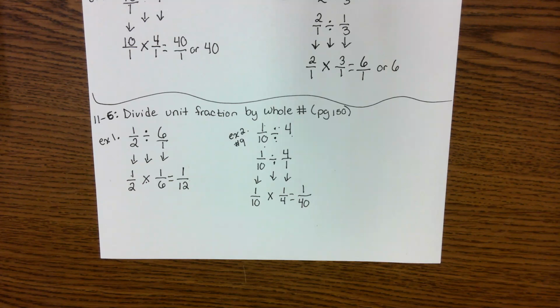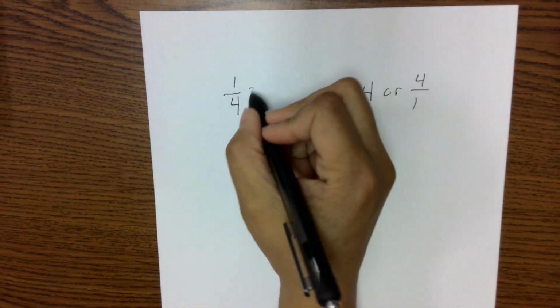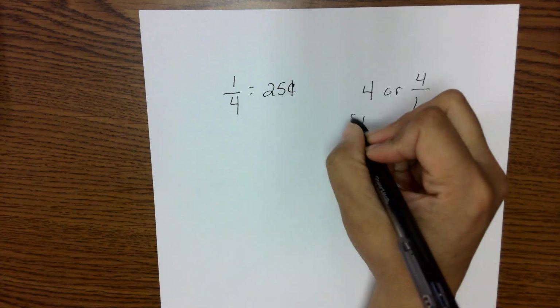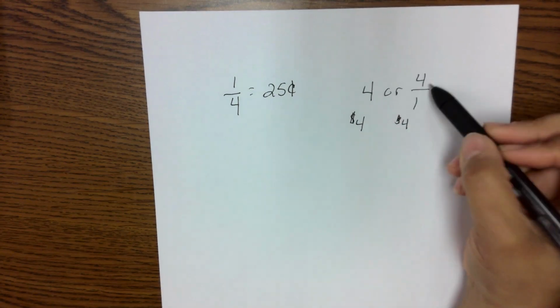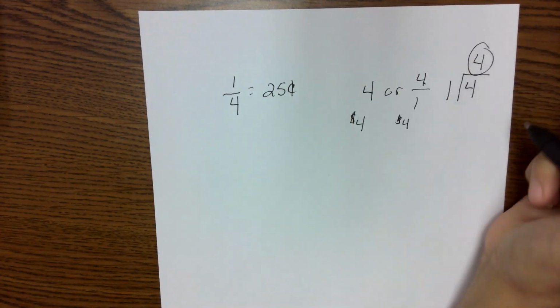So if I say, is 1/4 of a dollar the same as $4? If I were to write 1/4, is that the same as writing 4? Or is that the same as writing 4/1? No, 1/4 is like saying 25 cents. 4 is like saying $4, and 4/1 is the same thing as saying $4, because if I took 4 and divided it by 1, it gives me 4.